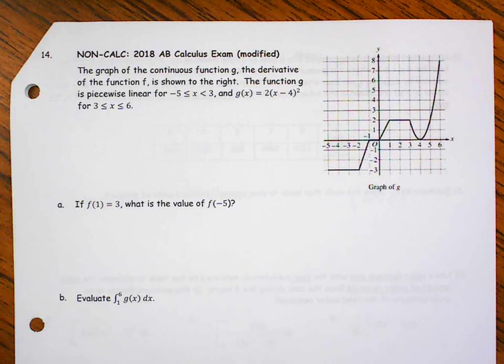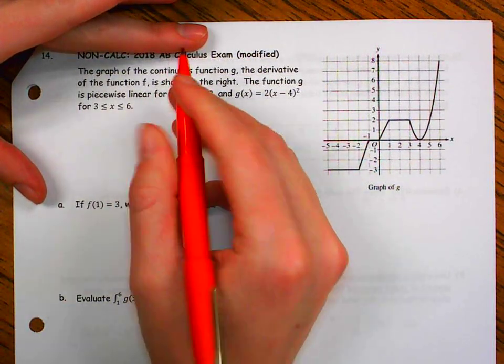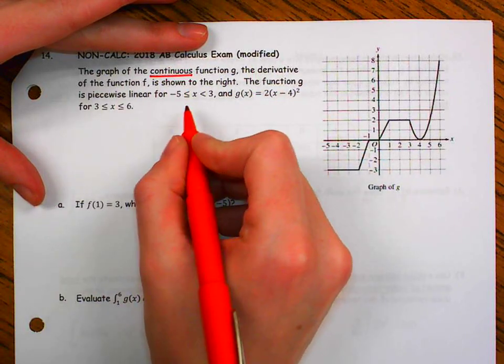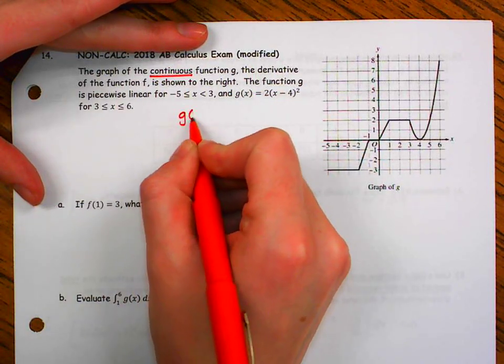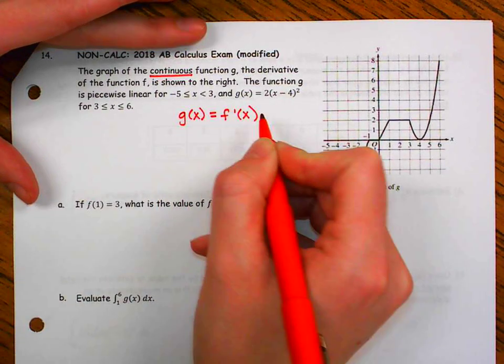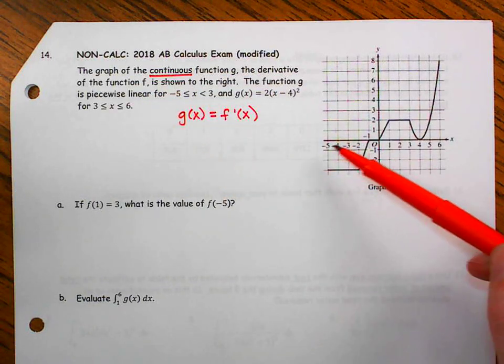It says the graph of the continuous function g, the derivative of the function f, is shown to the right. I'm actually going to pause here because they just gave me some really important information. They said we have the graph of the continuous function g, but here's the important part. It's the derivative of the function f. So g is the derivative of f. That's important. Okay. The function g is piecewise linear from -5 until 3.